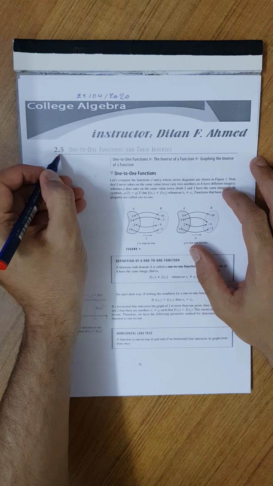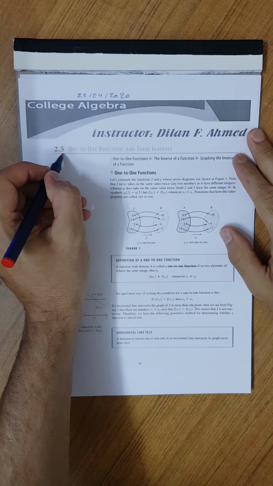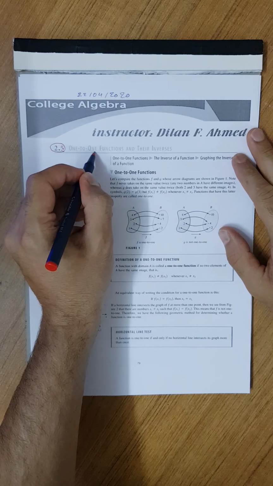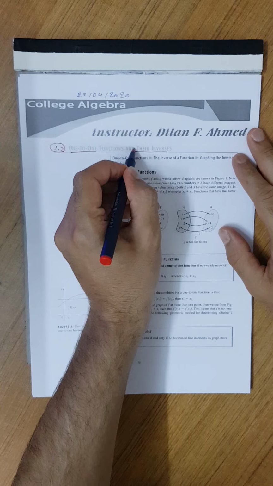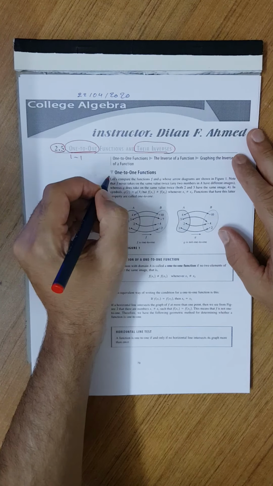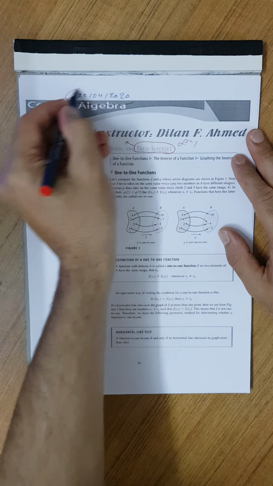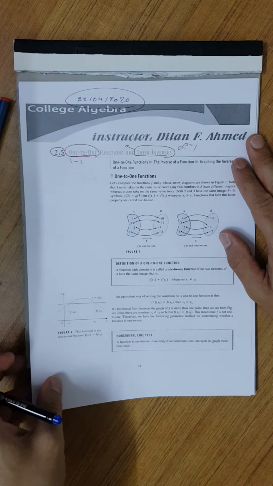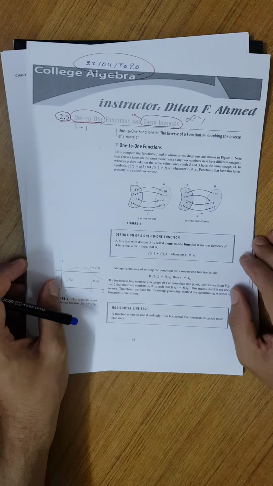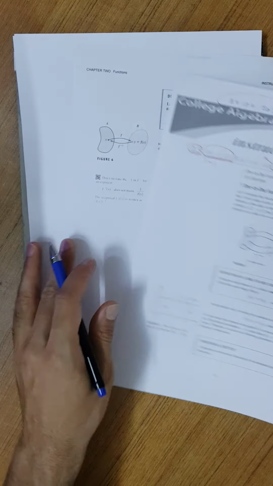Today, the continuation of the second day of online e-learning, we are going to talk about one-to-one functions and their inverse. So we should know about one-to-one functions, and about the inverse of a function, f inverse of x. In general, it's better that we have two methods for showing that a function is one-to-one.